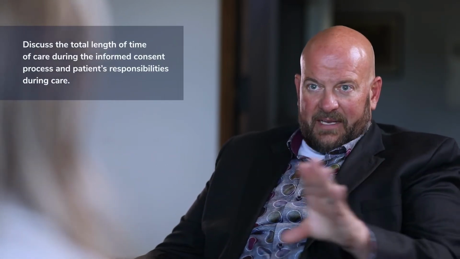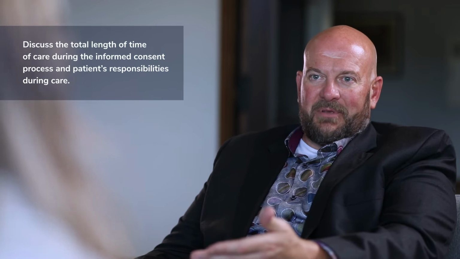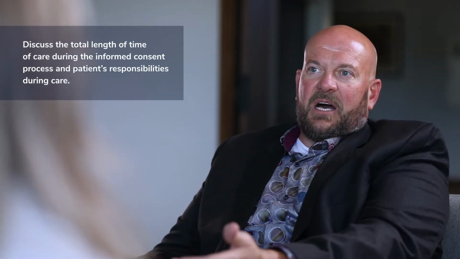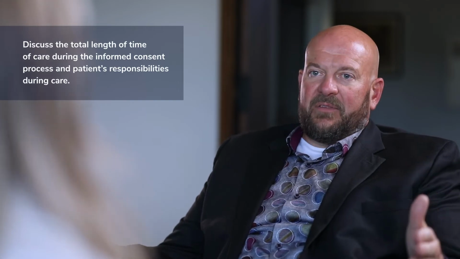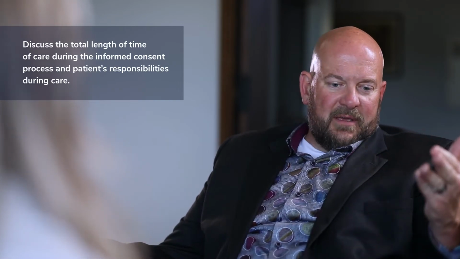when it comes to cosmetic dentistry. Make sure that you discuss during the informed consent process the total length of time of the plan of care and the patient's responsibilities and what they should expect along that plan of care. A lot of these cosmetic procedures can be lengthy in time, and patients understand that there's a beginning and there's an end, but oftentimes they don't understand that there's a responsibility and a midpoint during the treatment where they have responsibilities and where things may not look like they want them to look. So the length of time and what they should expect during that length of time is important.